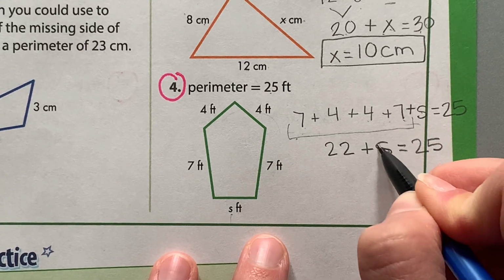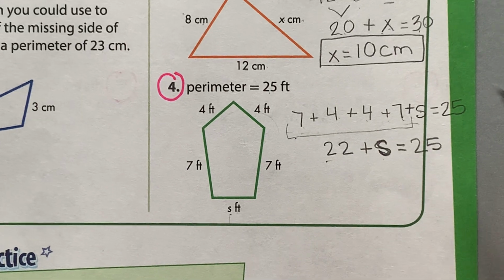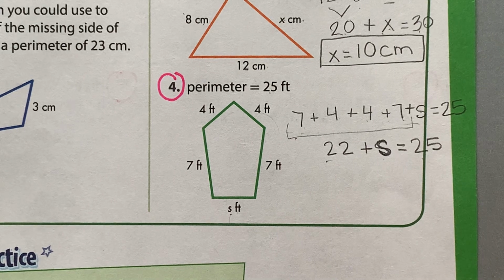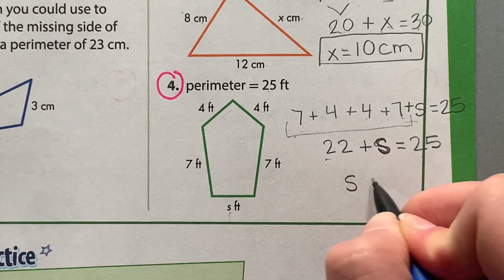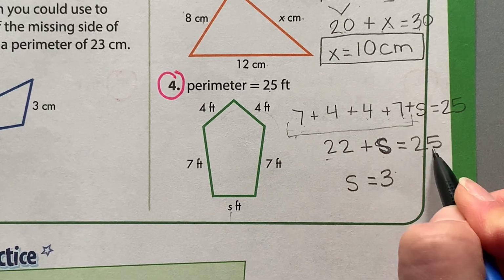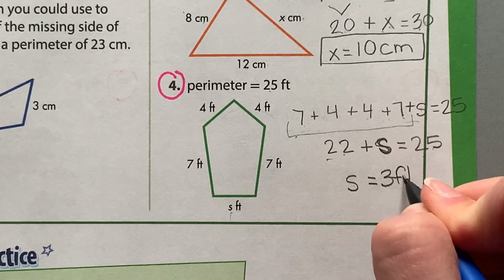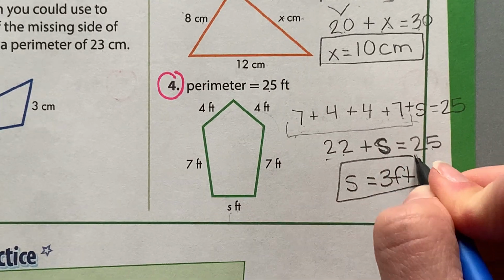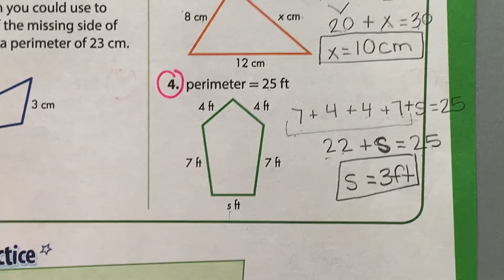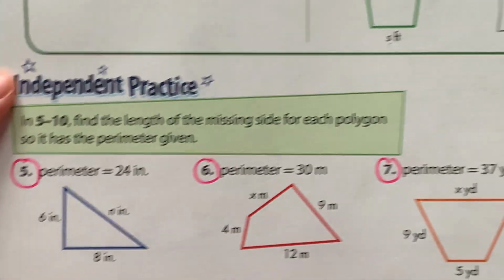So now I'm thinking to myself, 22 plus what is 25, sorry. 22 plus how many gets me to 25? And that tells me what S equals. So S equals 3, because 25 minus 22 is 3. So S equals 3 feet. Just like that. Hopefully that helps you to understand this a bit better. Let's go down and do a few more examples.